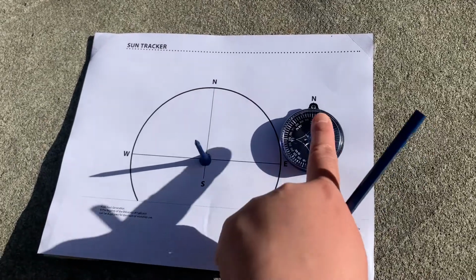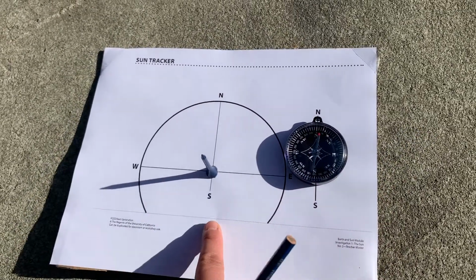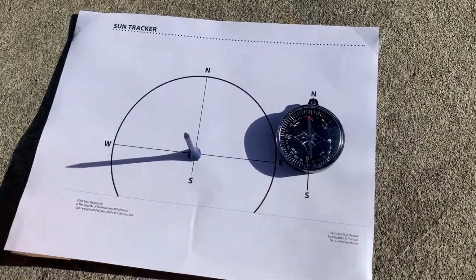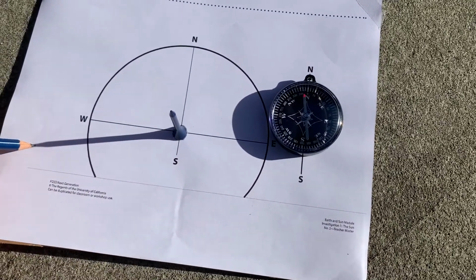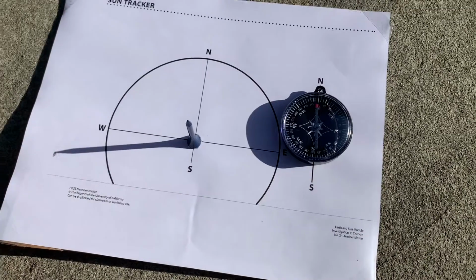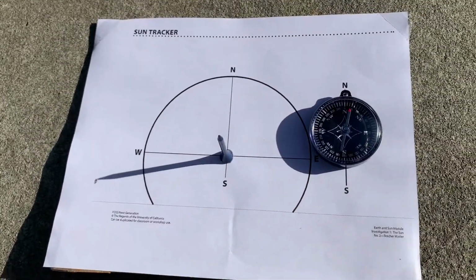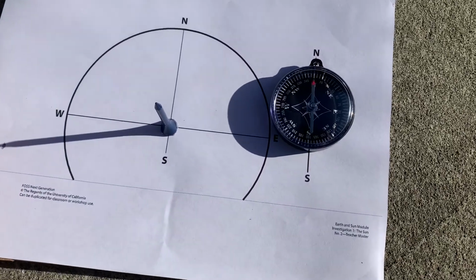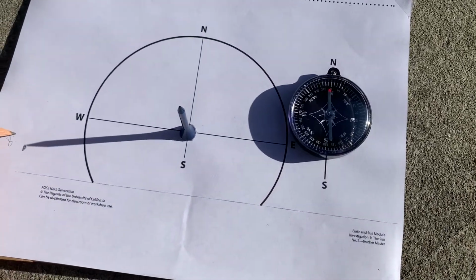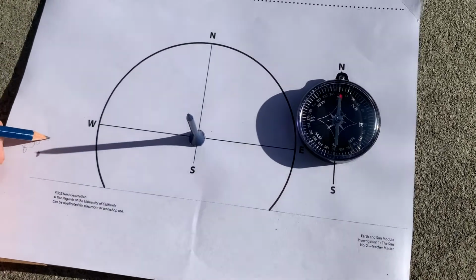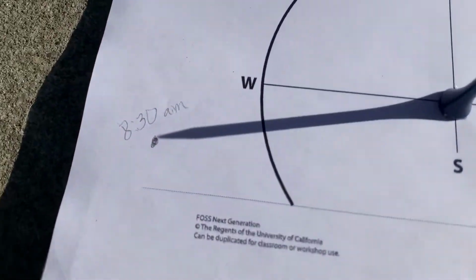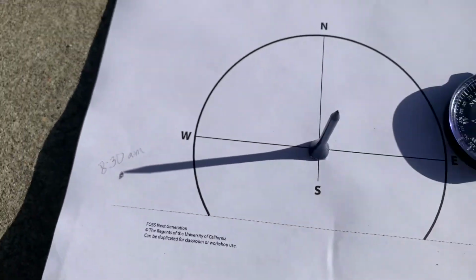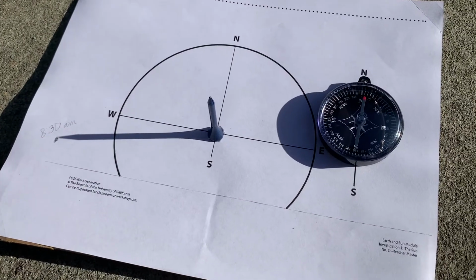Now to record a shadow, I am going to mark the tip of the golf tee shadow with a dot like so, and I'm also going to record the time. I'm going to come back in an hour and observe what happens to the shadow. So what do you predict might happen to the sun's position and the shadow throughout the day?